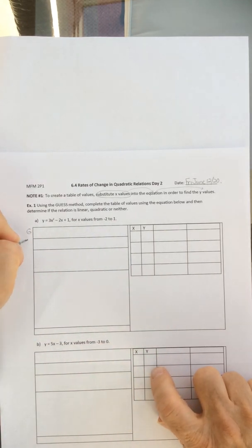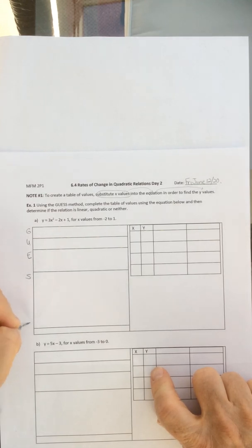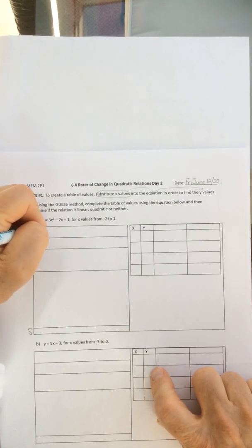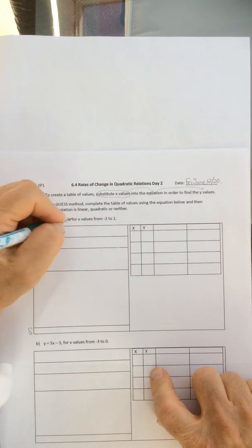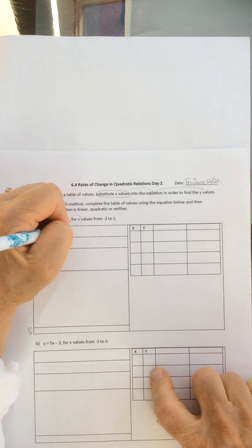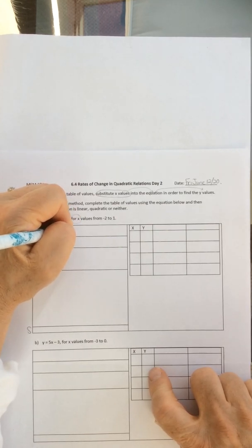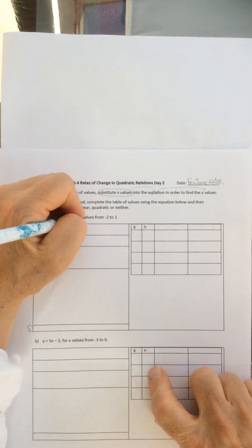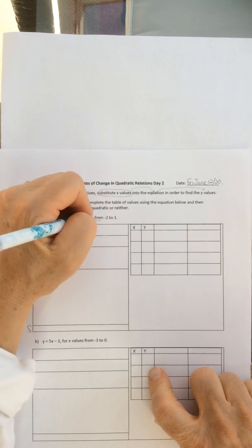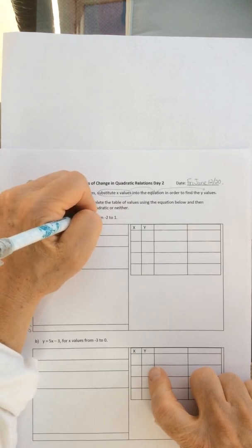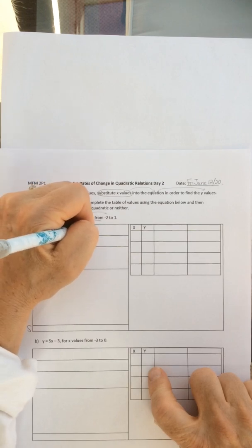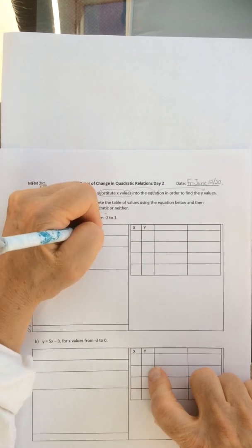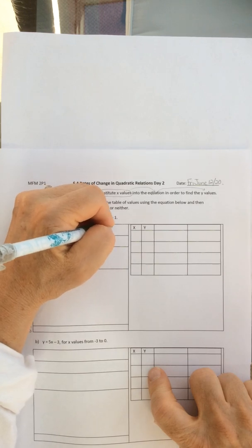So the guess method states what's been given. We've been given y equals 3x squared minus 2x plus 1. We've also been given four x values. When they say x values, they mean x is going to be equal to these values. So x is equal to -2 all the way up to 1. And we're given a table of values.